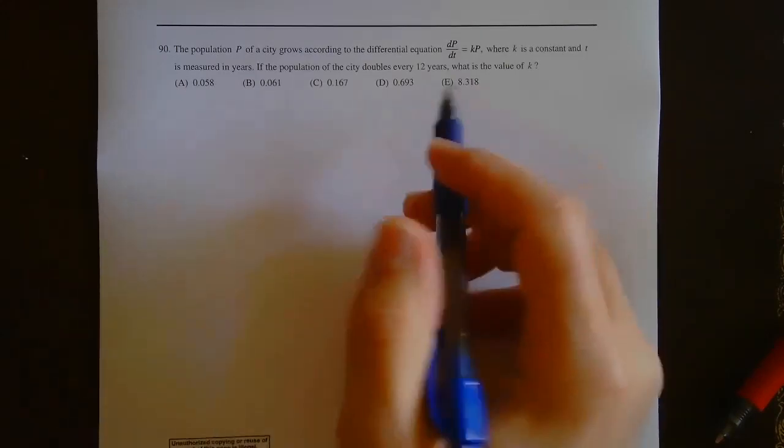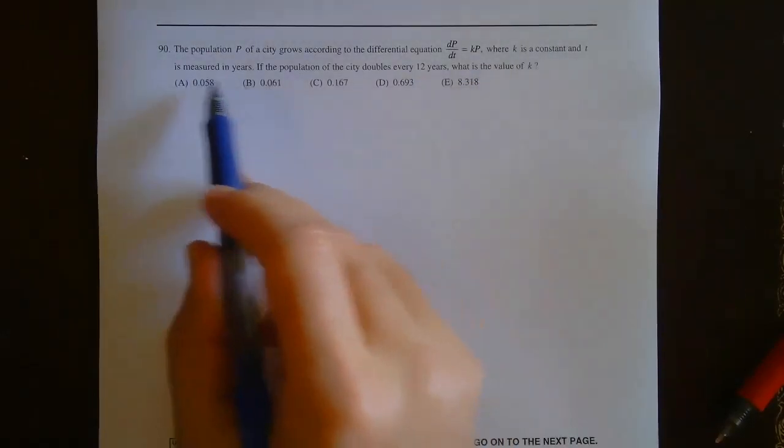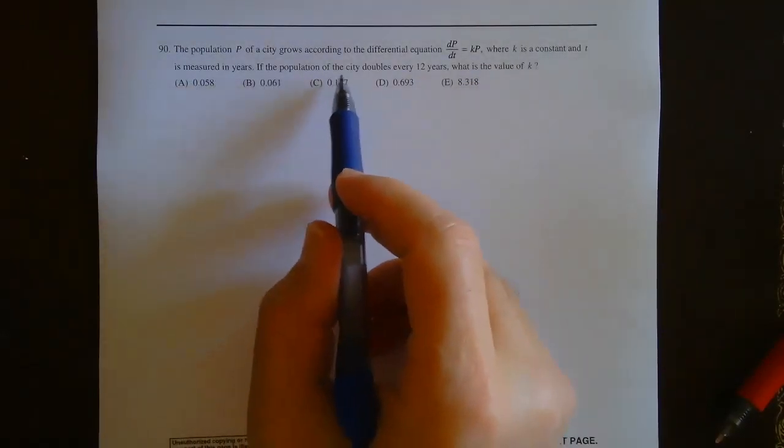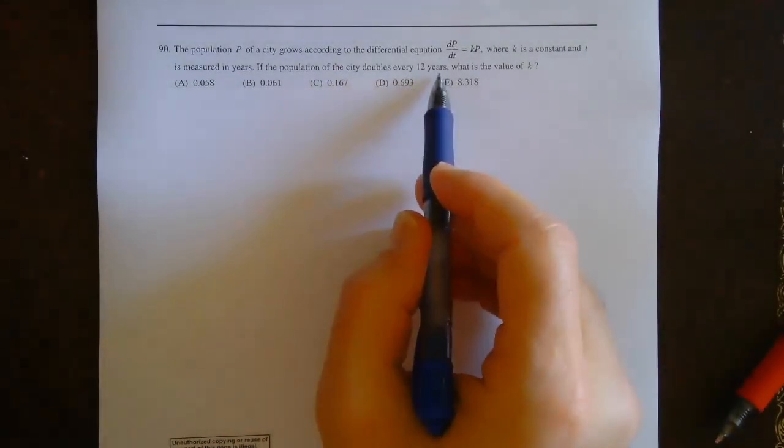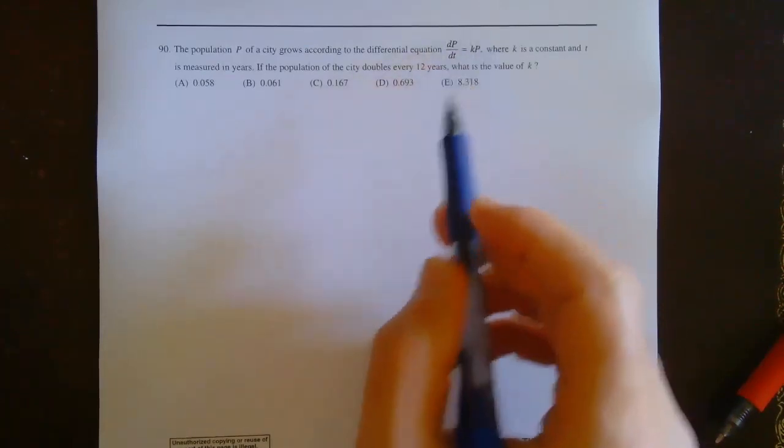Okay, so the population P of a city grows according to this differential equation. Okay, K is a constant and T is measured in years. If the population of the city doubles every 12 years, what is the value of K? Okay, so this is a separable differential equation.